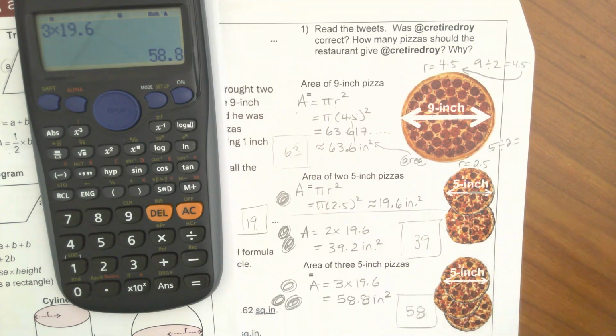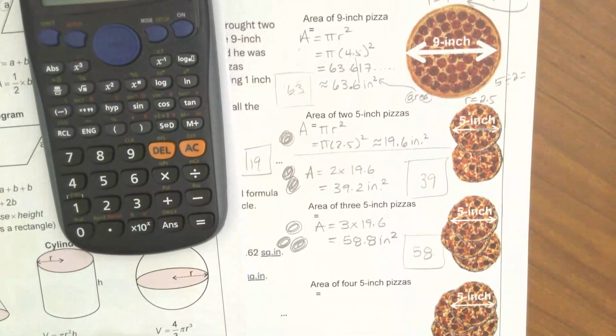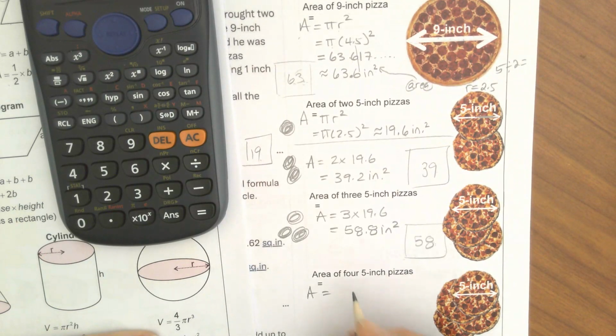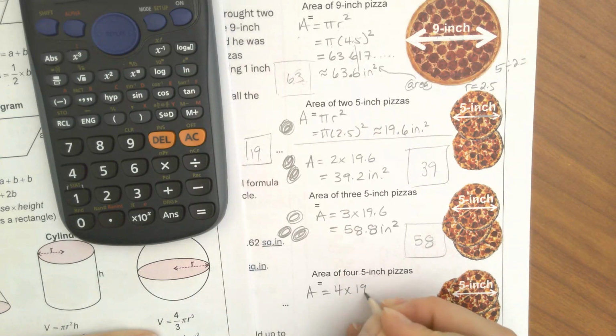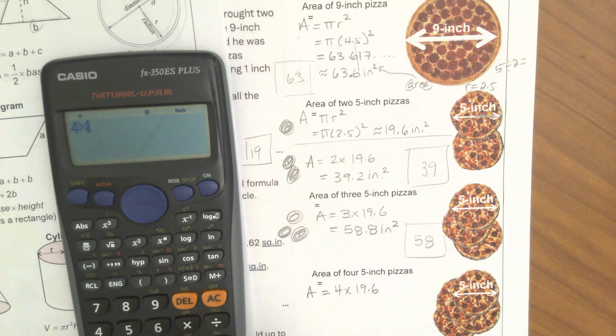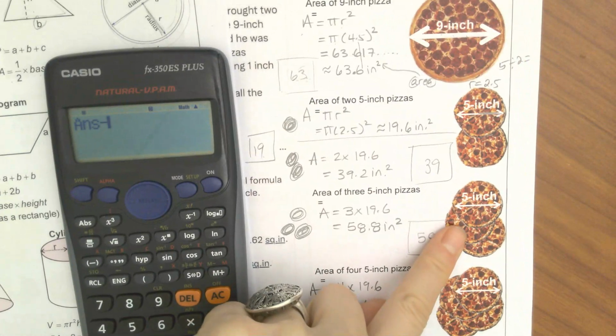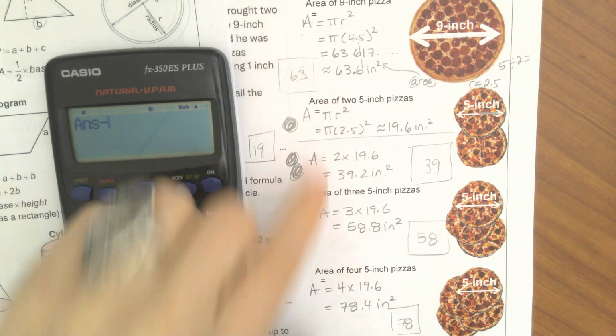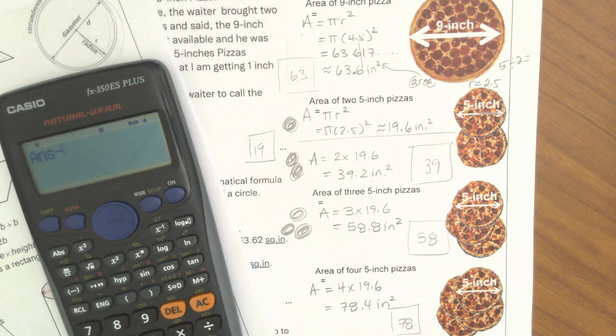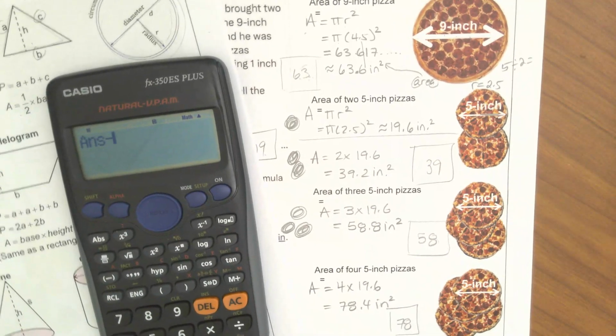Let's try 4 5-inch pizzas. So the area of 4 5-inch pizzas is 4 times 19.6. So that's equal to 78.4 inches squared. So it has 78 squares this size. So if the restaurant gave me 3 pizzas, it's still less than what I ordered. So I guess I could complain to the restaurant. It's only a few bites less, but it's less.